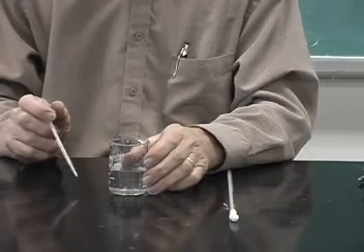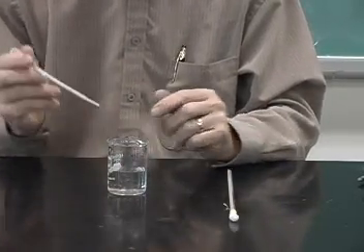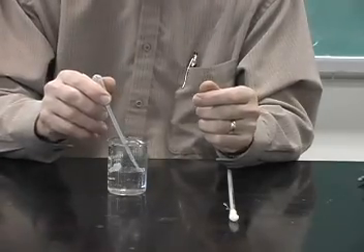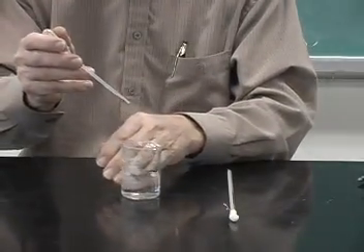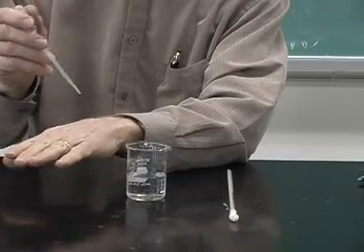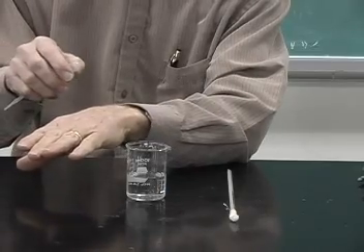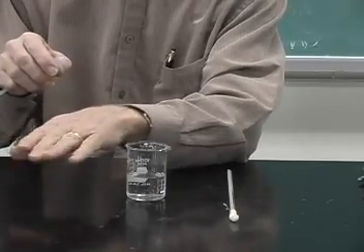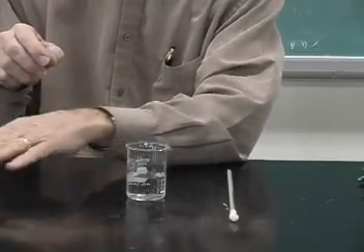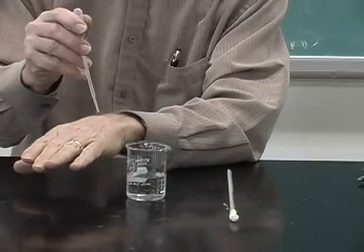Another way to show that a change in state requires energy is to take, say, a dropper and go around to the students and place a drop of water on their skin and ask them how it now feels. And if they move the hand around a little bit, you can actually feel it getting colder.